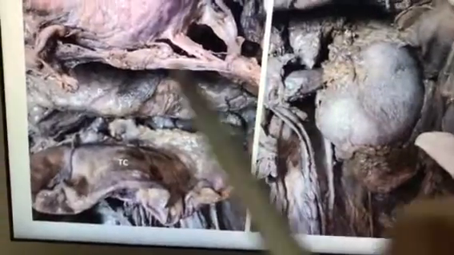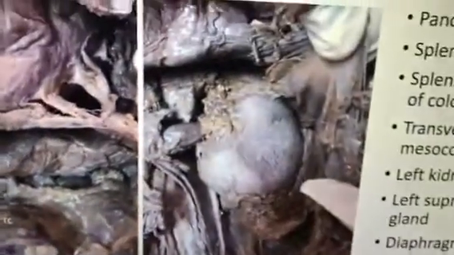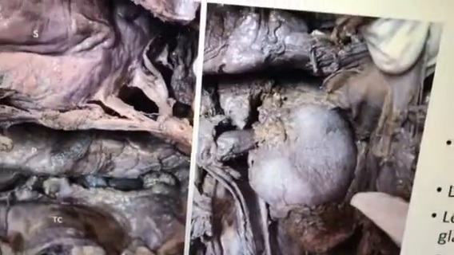Next picture you can see nicely. Can you see this transverse colon? Transverse colon will be coming. Transverse mesocolon will be here. So pancreas, splenic artery, transverse mesocolon. If the transverse mesocolon comes to that end, you will be having the spleen in this end of the pancreas.